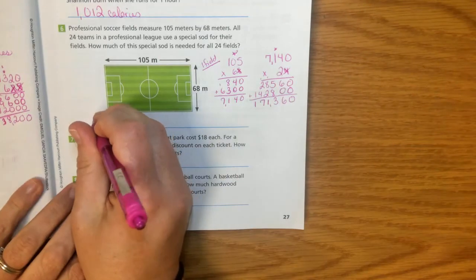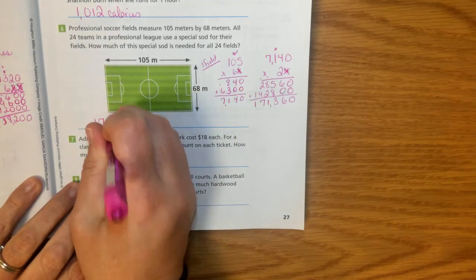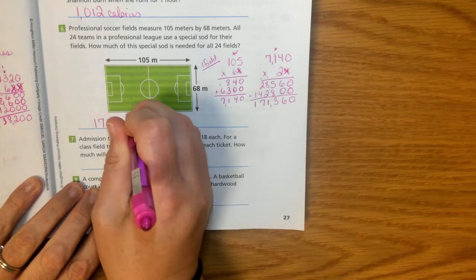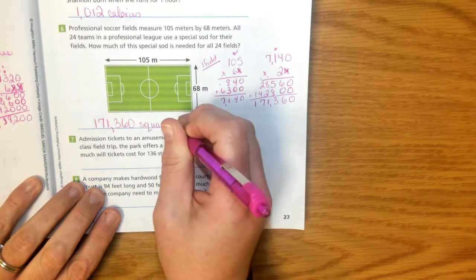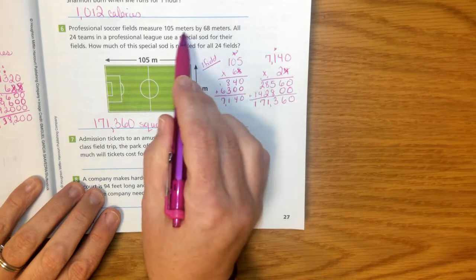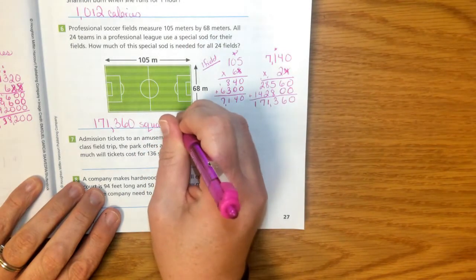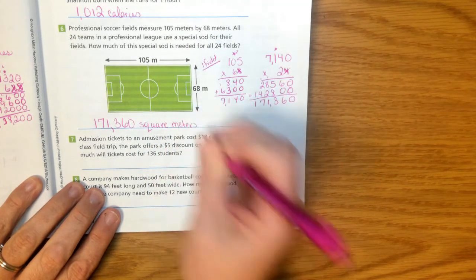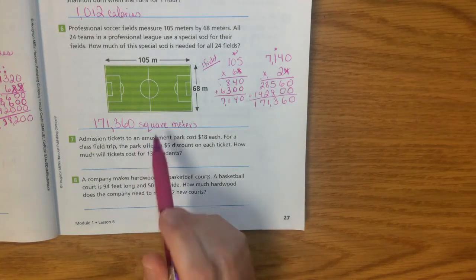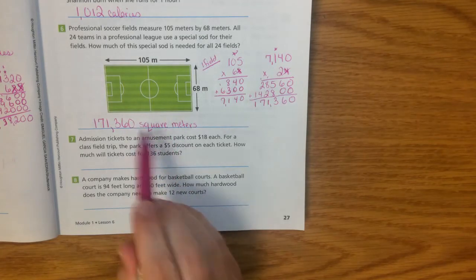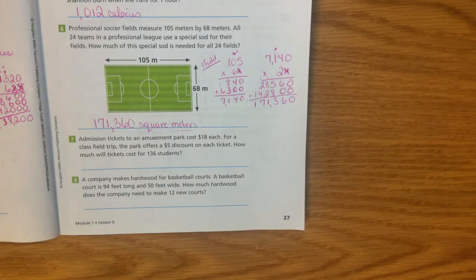So, how much sod is needed? 171,360. Remember the label when you are doing area, you have to put that square in front of the meters. Square meters or square miles or square centimeters or square inches or square yards, right? Anytime you're finding the area of something, you need to make sure you add the square part in front of your label.